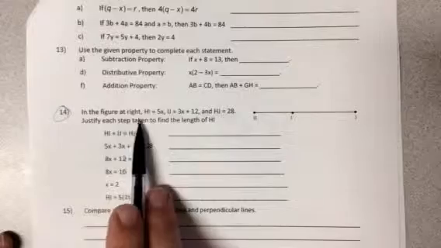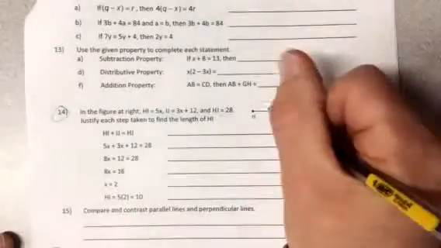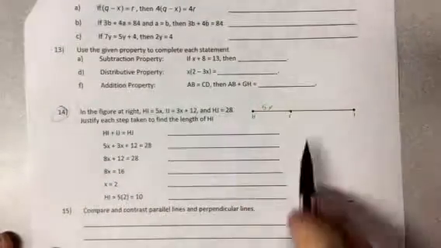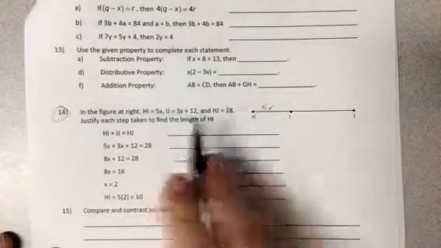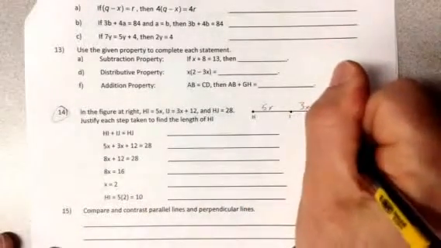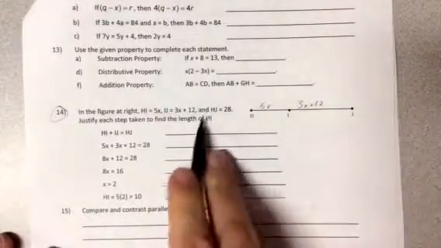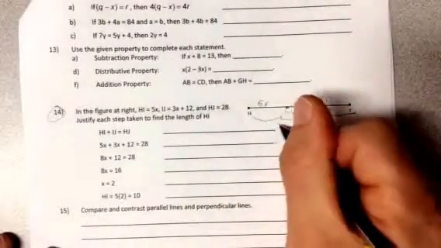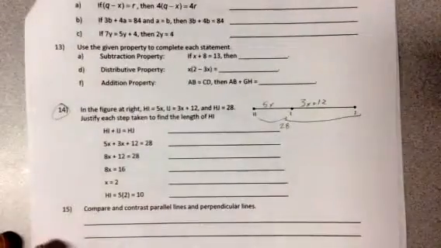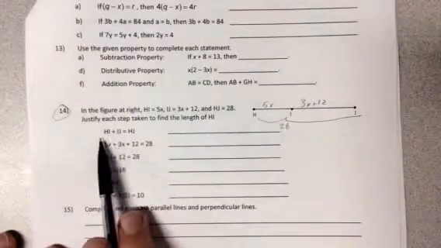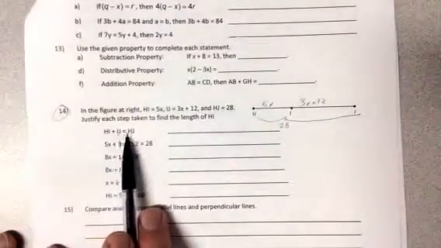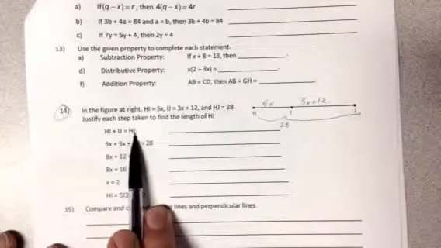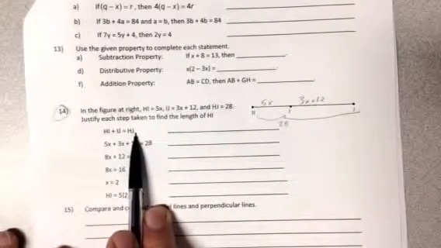So it says in the figure at the right, HI equals 5x. So I'm going to add that to my drawing. IJ is 3x plus 12. And HJ, from H to J, the whole thing, is 28. So their first step, they said HI plus IJ equals HJ. So they did not give a given step.